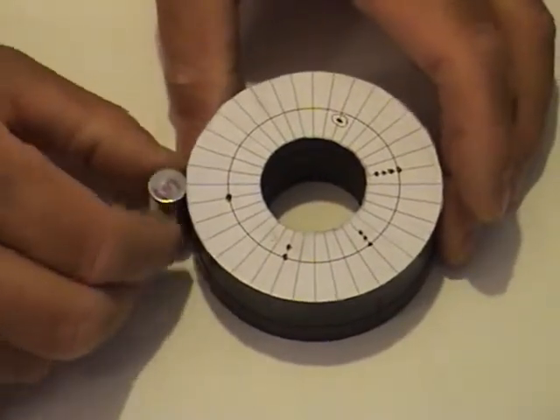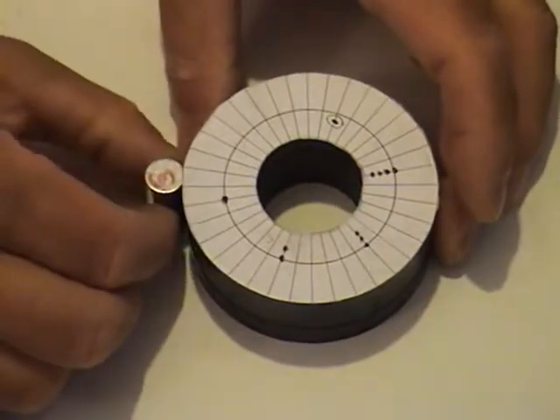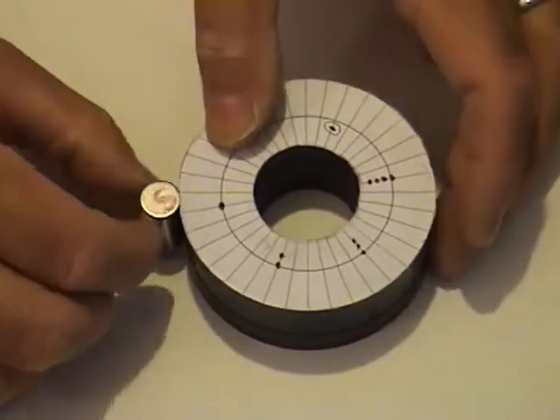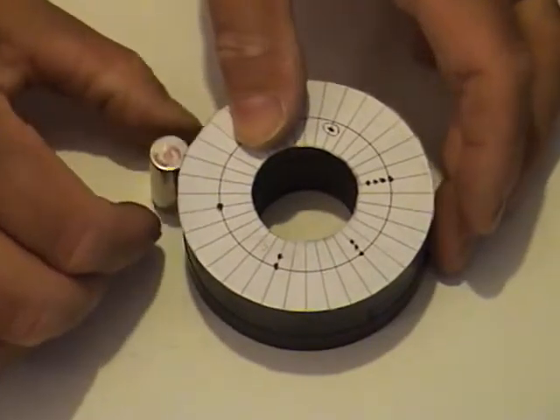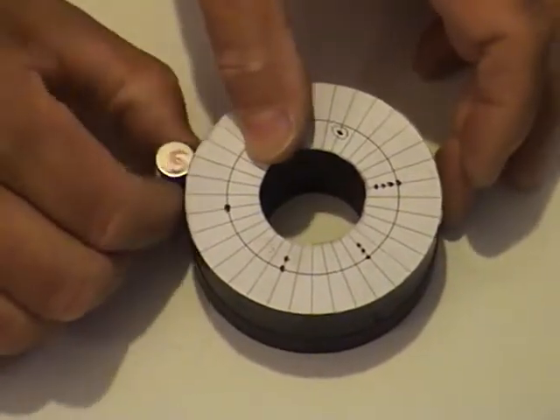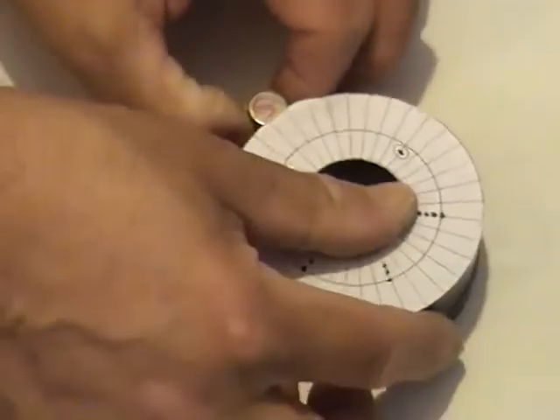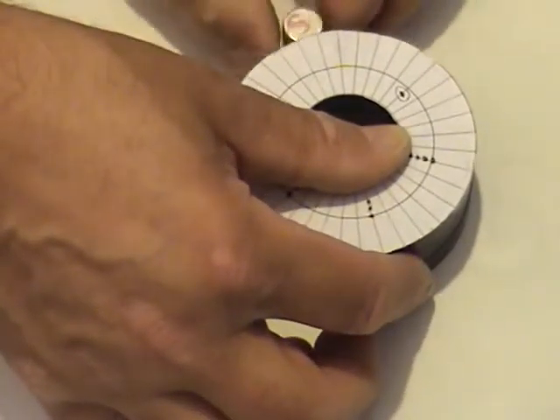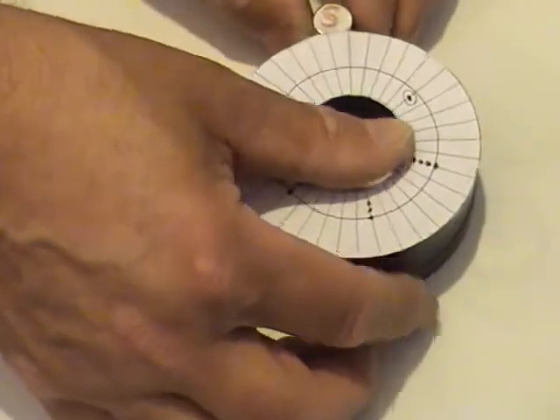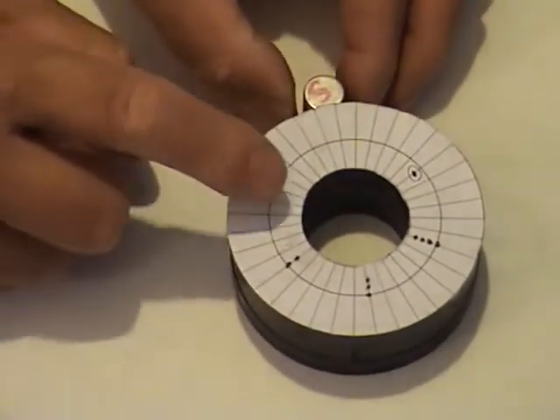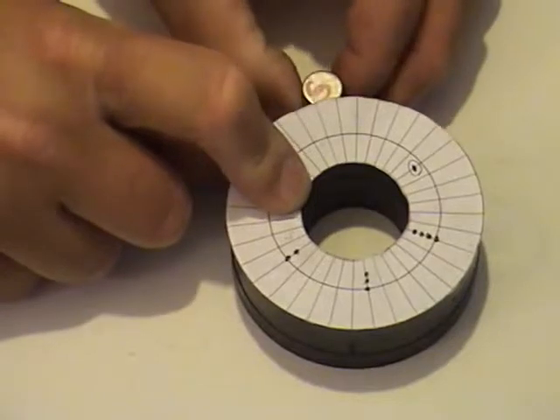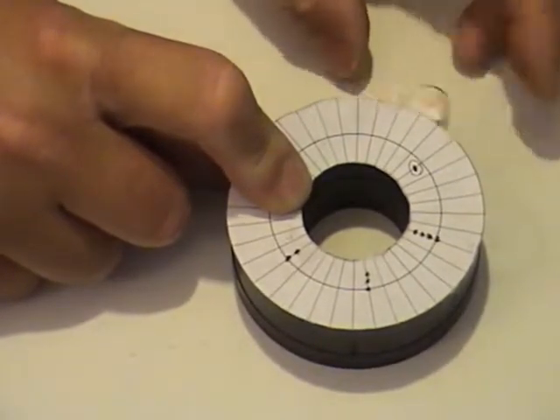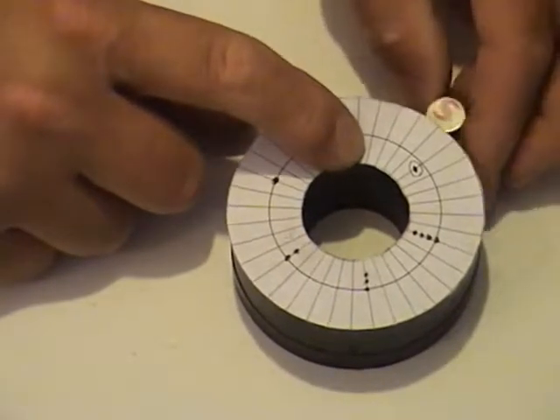Look at this. As I twist the magnet around, interesting phenomenon here. Now I'm rotating this smaller magnet on its axis, and it seems to be finding new positions.